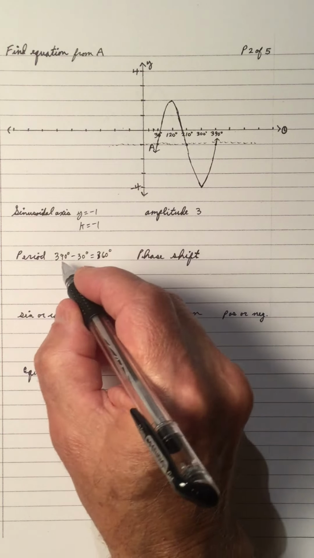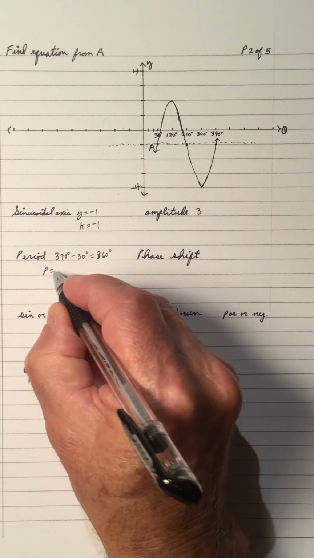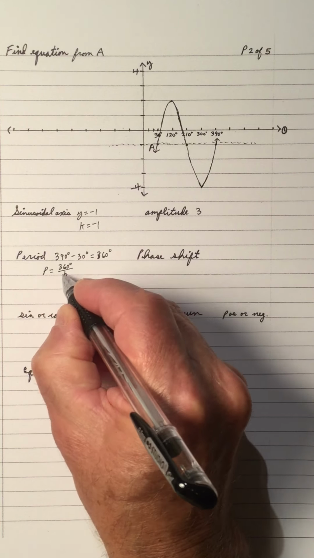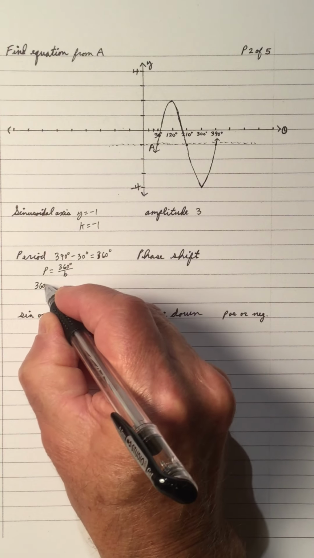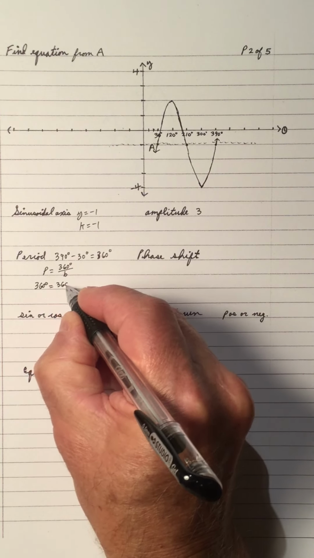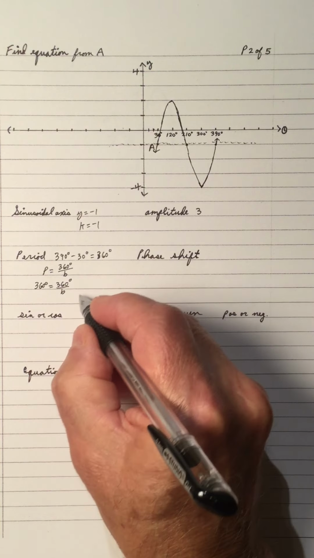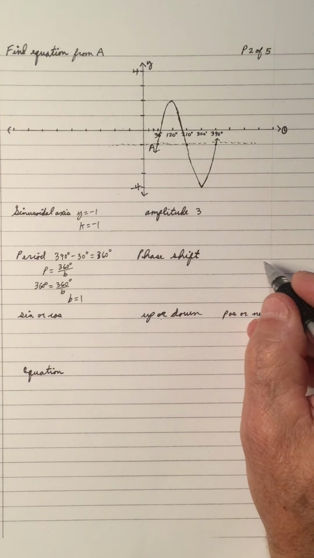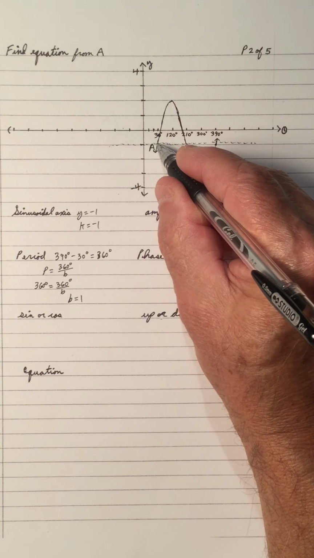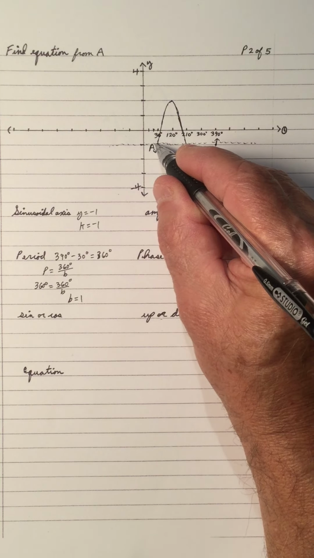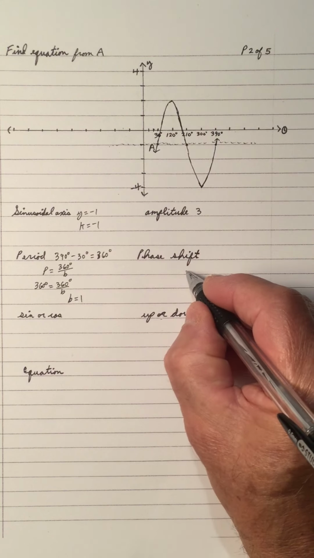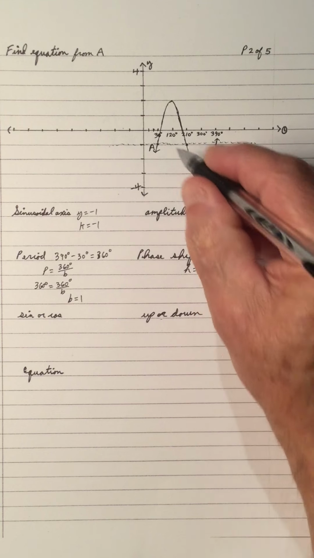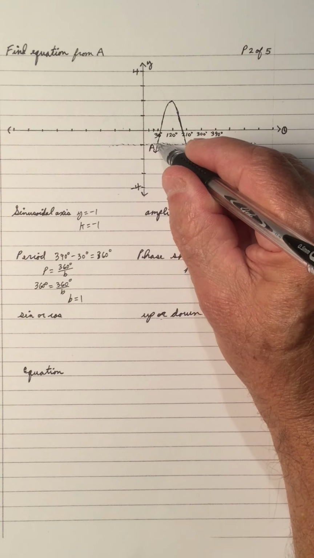If the period is 360, then P equals 360 divided by B, so 360 divided by B equals 360, and that means that B must be 1. And the phase shift, going from A, is 30 degrees, so that means that H is equal to 30 because it's 30 to the right.